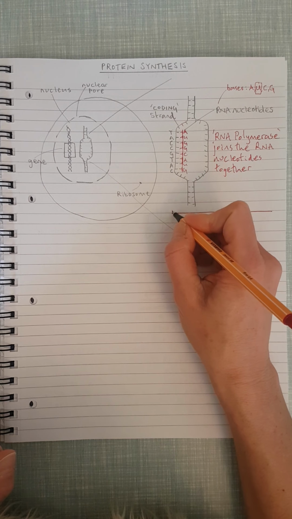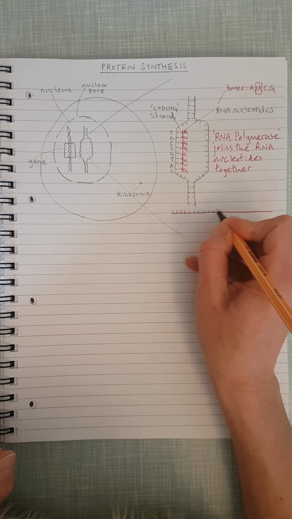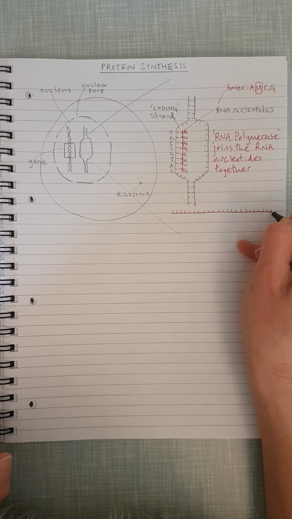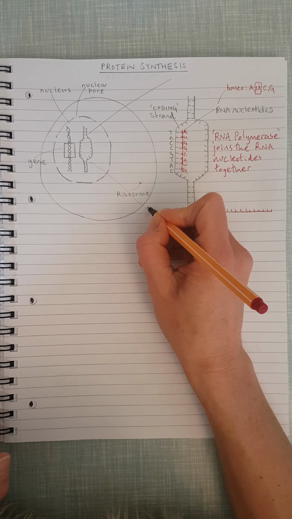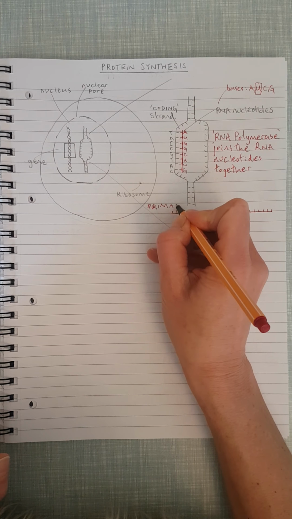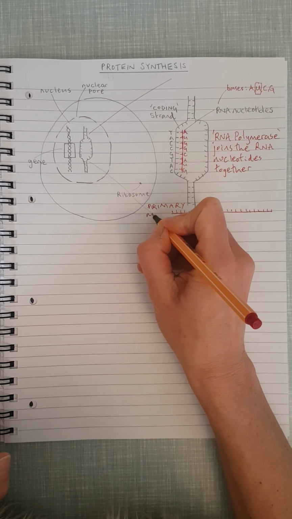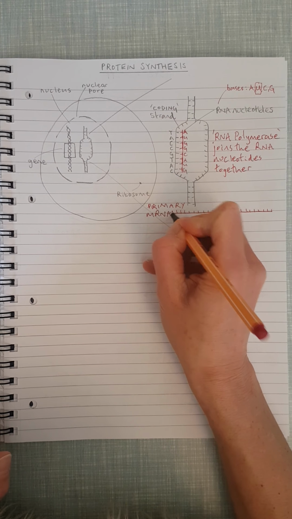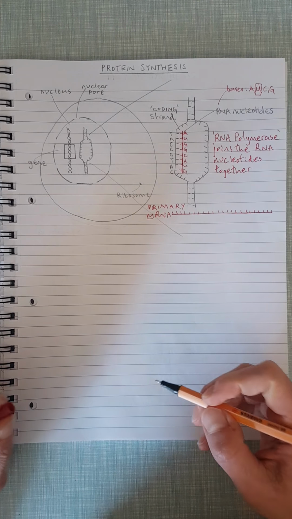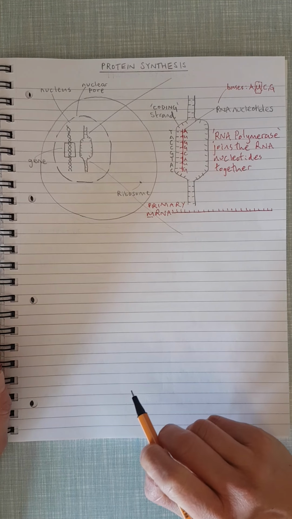I've drawn it a lot longer than I did here just to demonstrate something. So what we've got first of all is the primary RNA. And actually we're going to call this now what it's meant to be called. It's primary mRNA. M for messenger.